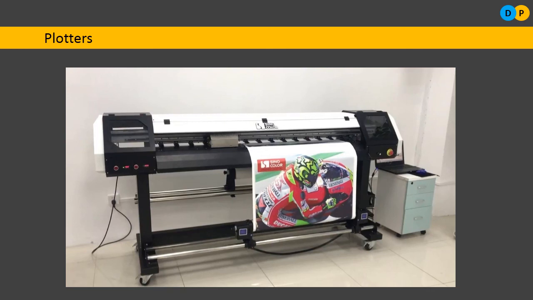So what is a plotter? A plotter is a special kind of computer output device. It is like a printer, because it produces images on paper, or also on any other plastic medium as well. But the plotter is typically used to print large format images, such as construction or engineering drawings created via CAD systems, computer aided designing. So that's the thing with respect to plotters.